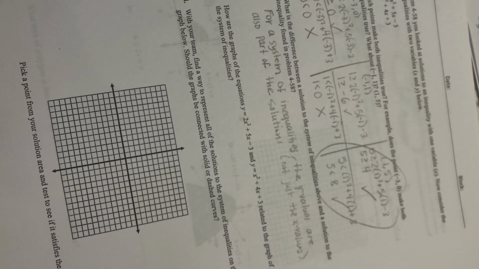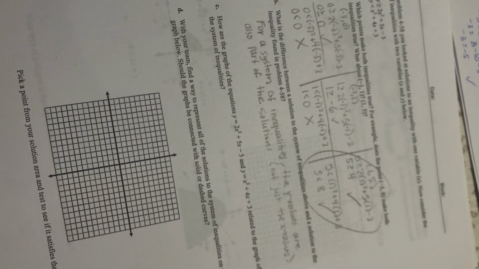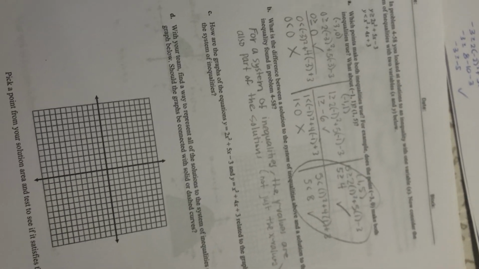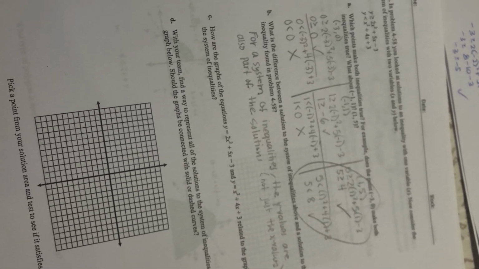This really relates to your system of equations because when you solve a system of equations using substitution or elimination, you know that you have to plug back in to find either the x or the y value. So you need a coordinate as your solutions as opposed to just the x value.